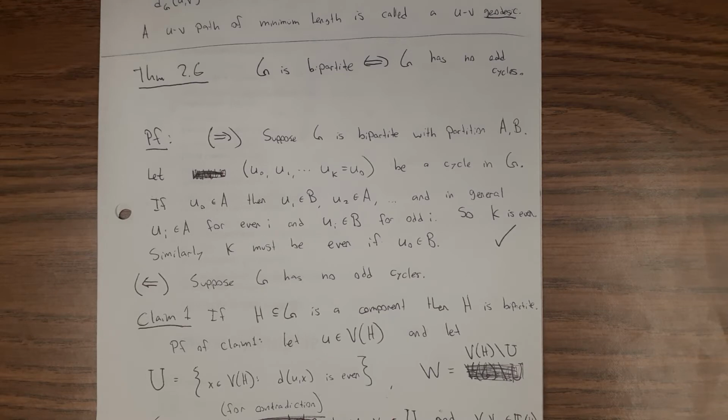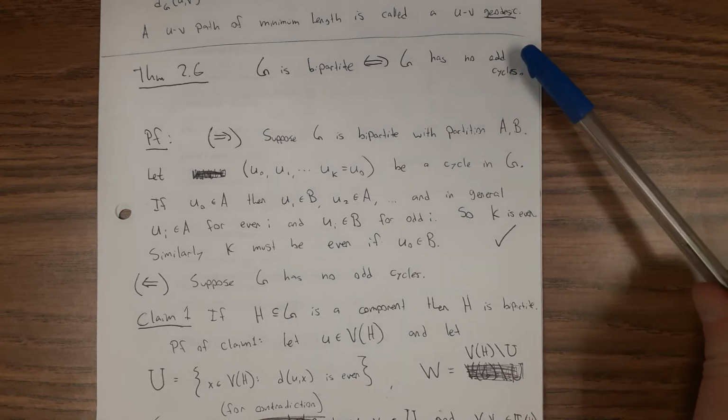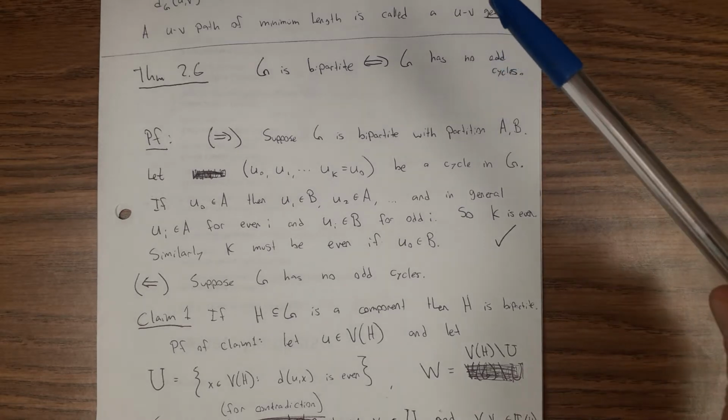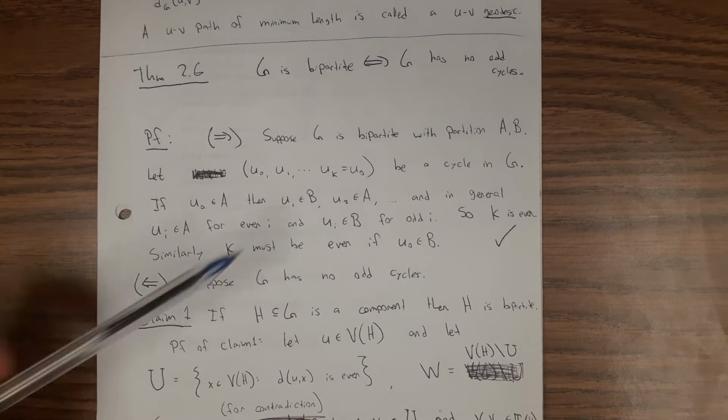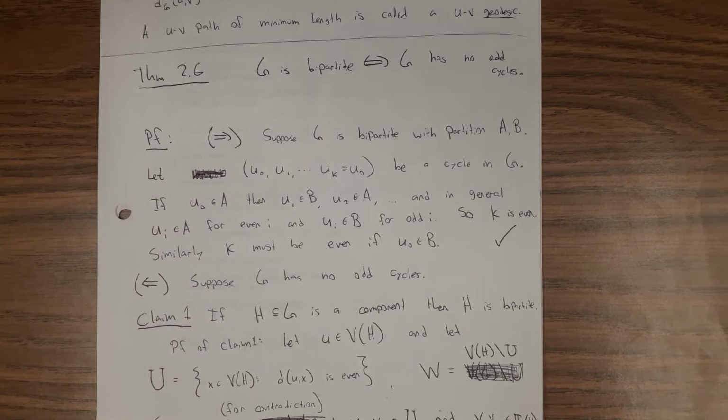And so if a graph has a triangle, then that counts as an odd cycle, which means it can't be bipartite. We've been using that, but we did not talk about all odd cycles, and we did not have an if and only if statement in the past. But now that is the theorem that we're proving.